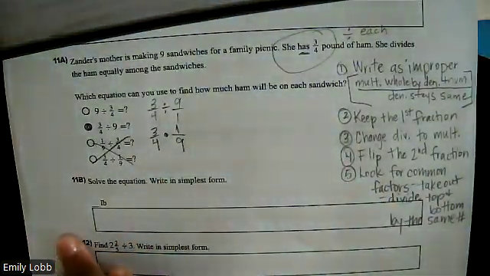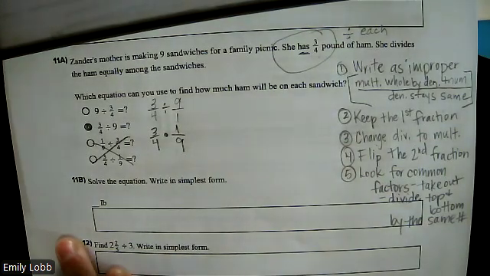Woohoo, wake up. Lots of things written down that you should be writing down. Thank you.